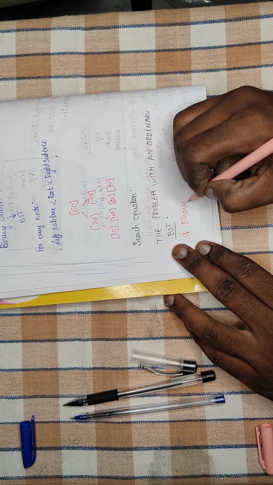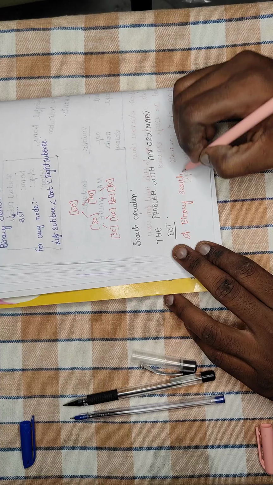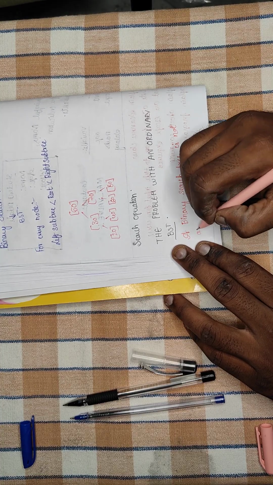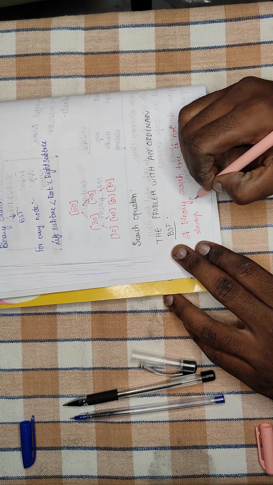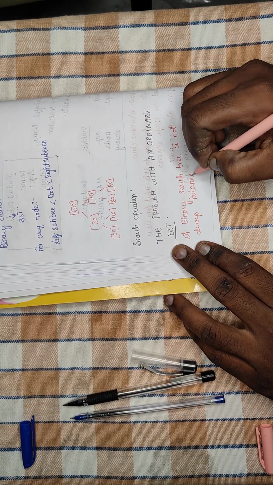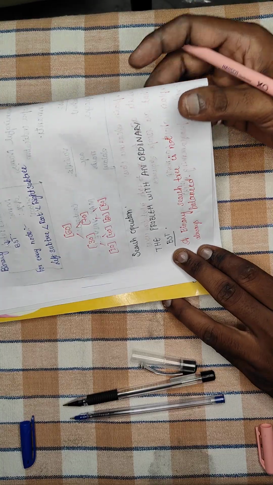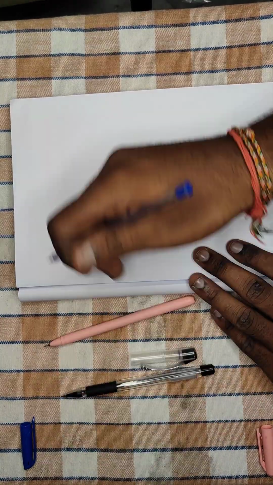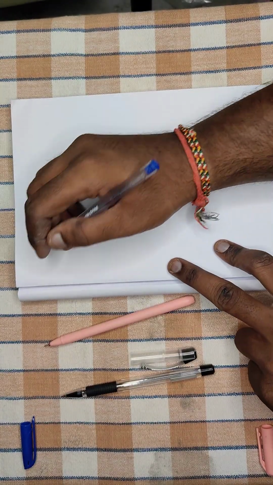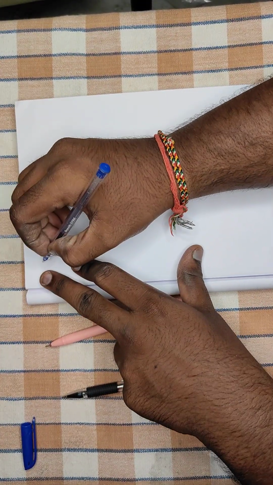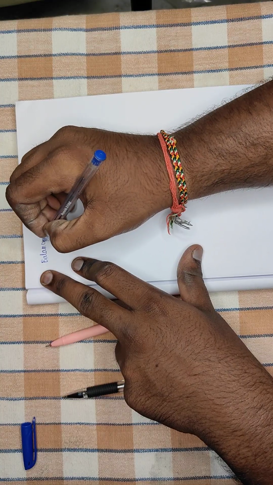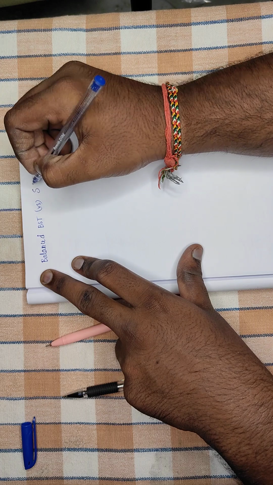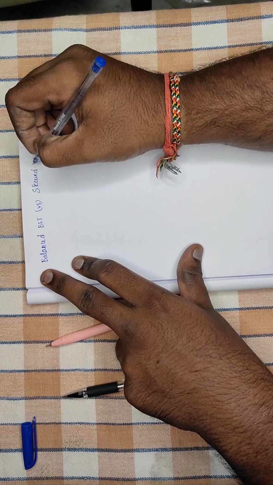A binary search tree is not always balanced. Balanced BST. Skewed BST.